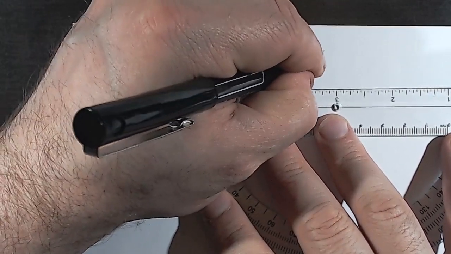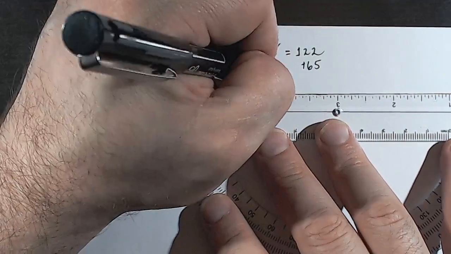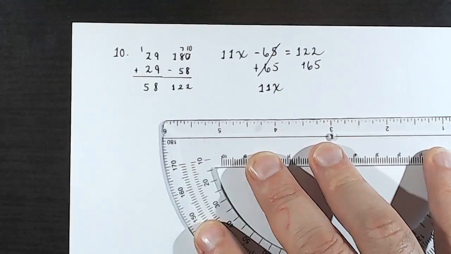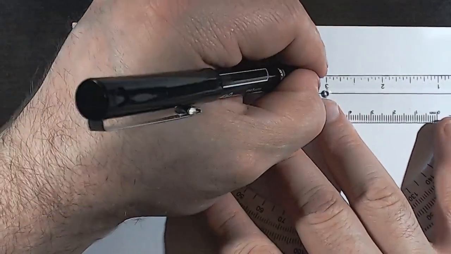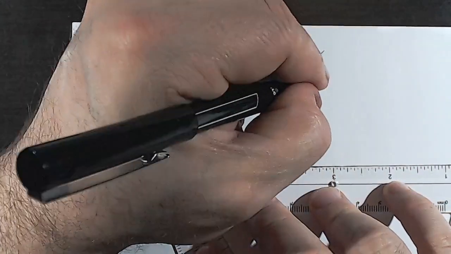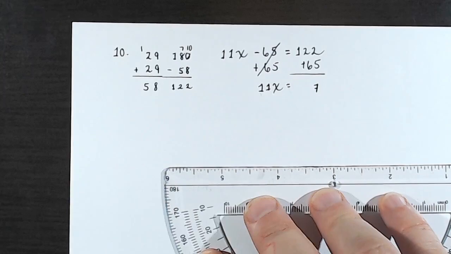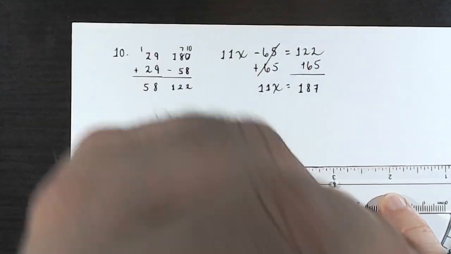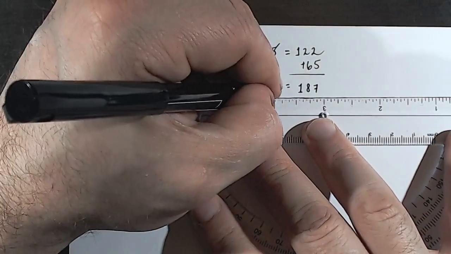We'll add 65 to both sides. And now I have 11x equals the sum of these two. 5 plus 2 is 7. 6 plus 2 is 8. And 1 plus 0 is 1. So 11x equals 187.